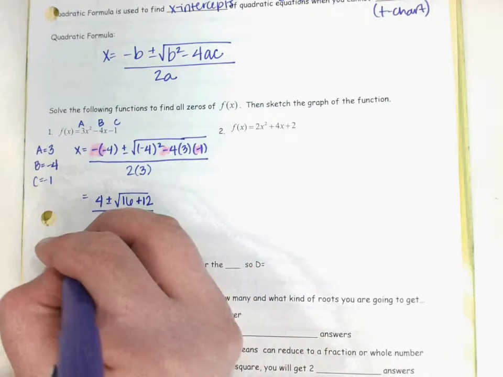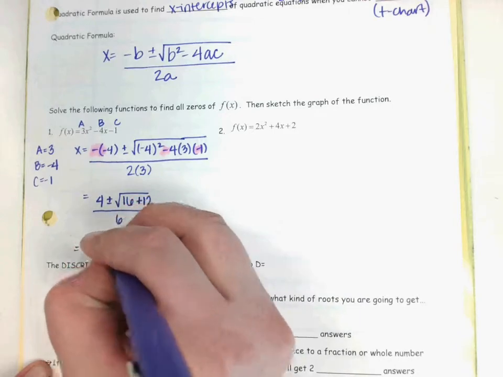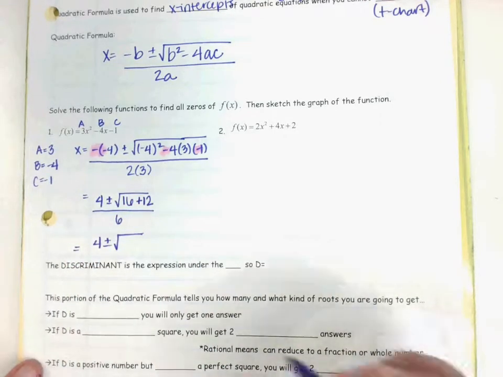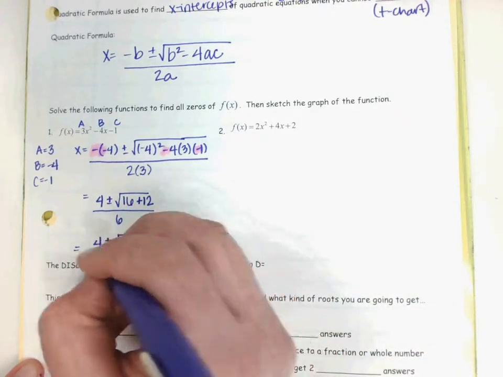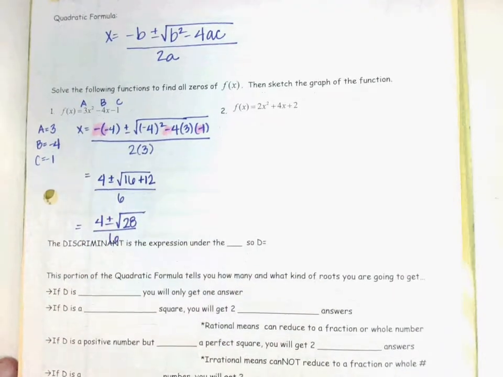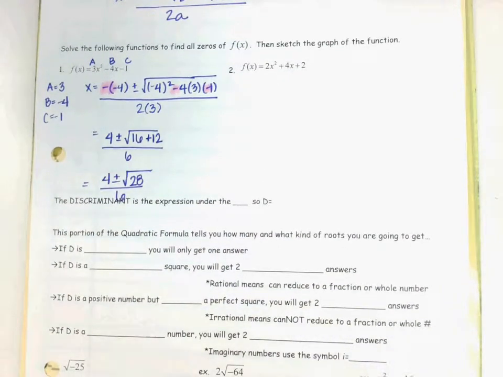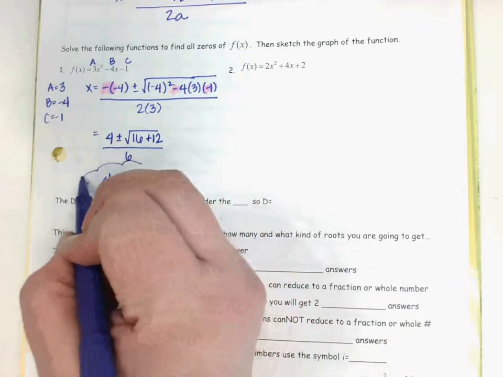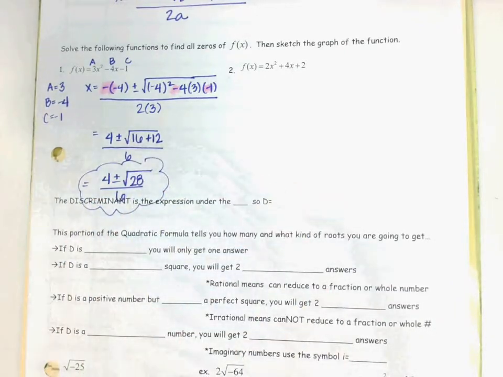So I would finish it off with 4 plus or minus. 16 and 12 makes how many? 28 over 6. Okay, so as far as your test for tomorrow, that's good enough. But SAT and ACT, they're going to make you reduce that radical. Okay, this is geometry and algebra 2. So if you don't remember, I'm going to show you how to do it.